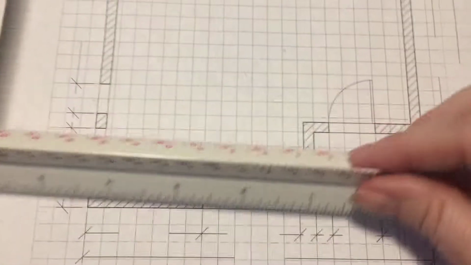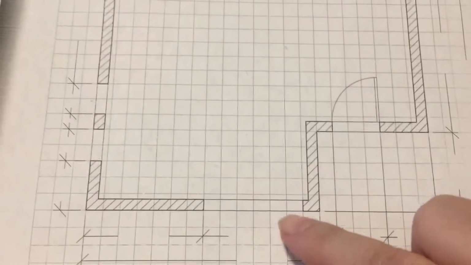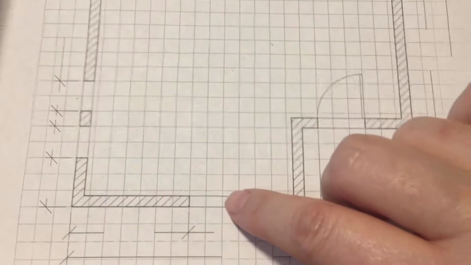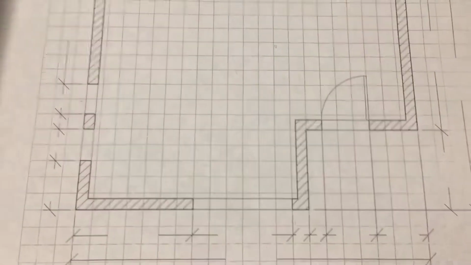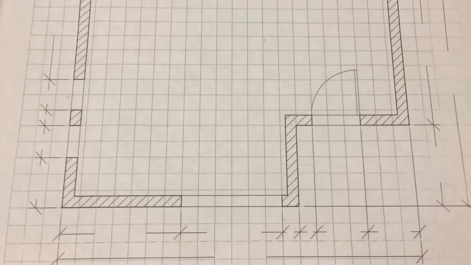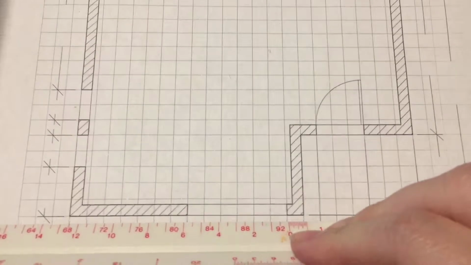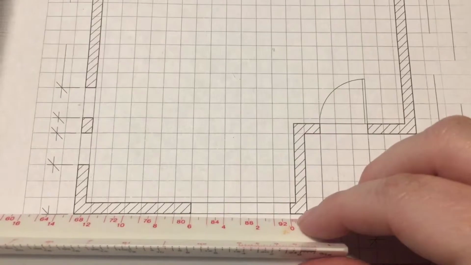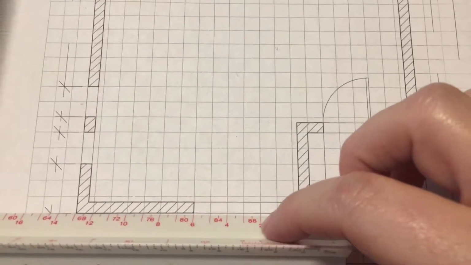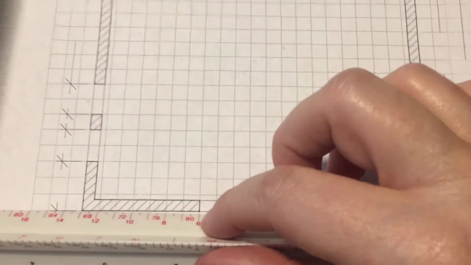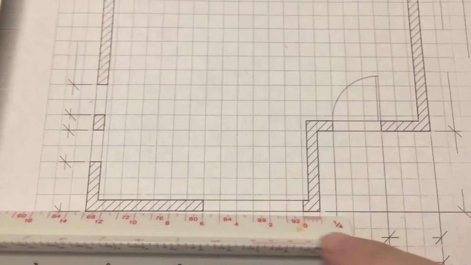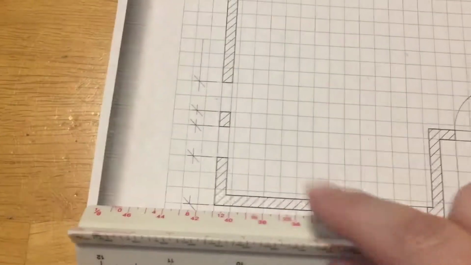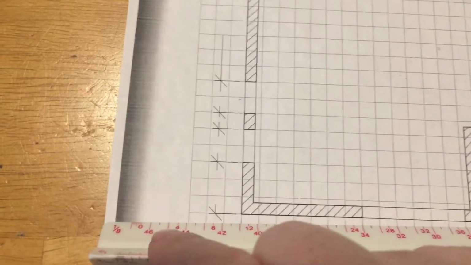Let's try measuring this window. Here's the window. Let's use the grid. It is 1, 2, 3, 4, 5, 6 grids wide, so it's 6 feet wide. Measuring with the scale, we take the 0, we line it up with one edge, and we measure over 2, 4, 6 feet. Okay, don't get confused by the other numbers. That 92 is from the other end of the scale where we're measuring with a 1/8 scale.